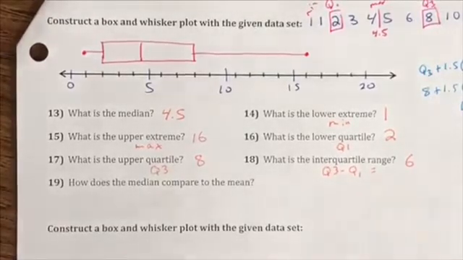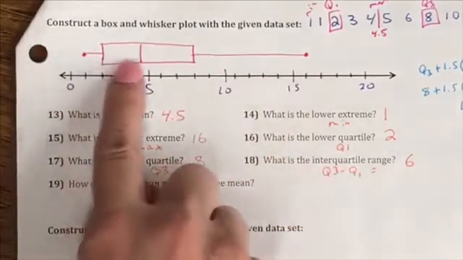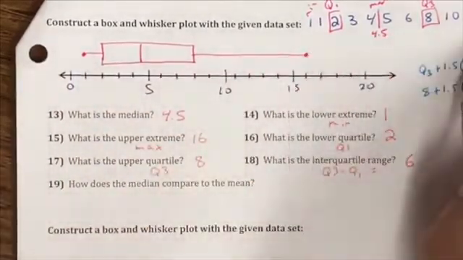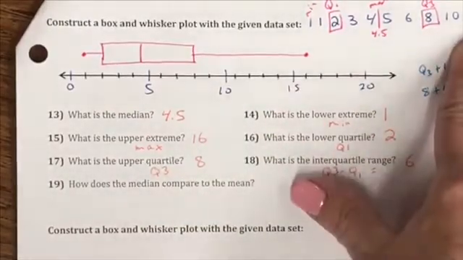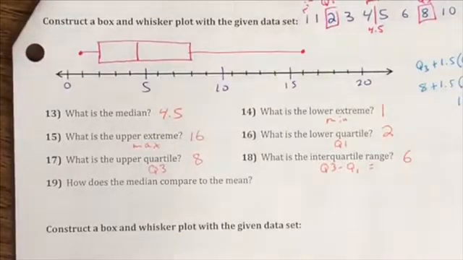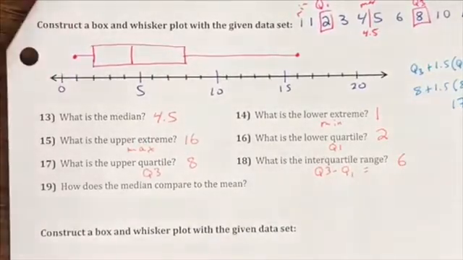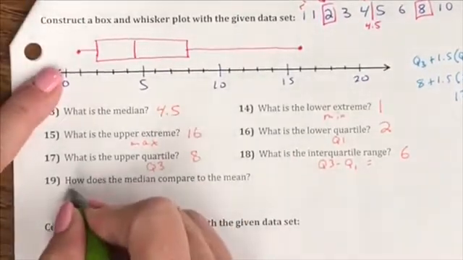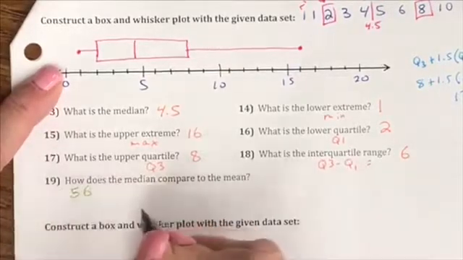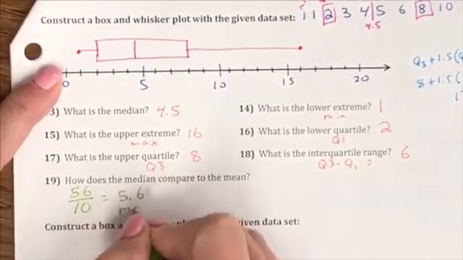In order to figure that out, we need to first of all find the mean. I can do that here because I have all the data points, okay? If I was just given this, I don't have all the data points. I only have 1, 2, 3, 4, 5 of them out of the 10. But since I have all the data points, I can find the mean. So I'm going to add all these numbers up. I have 1 plus 1 plus 2 plus 3 plus 4 plus 5 plus 6 plus 8 plus 10 plus 16. When I add all those up, I get 56. Then I'm going to divide by the number of numbers I have, which is 10, so that gives me 5.6. That is my mean.